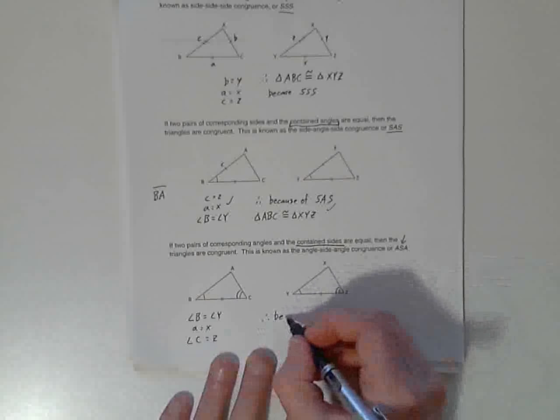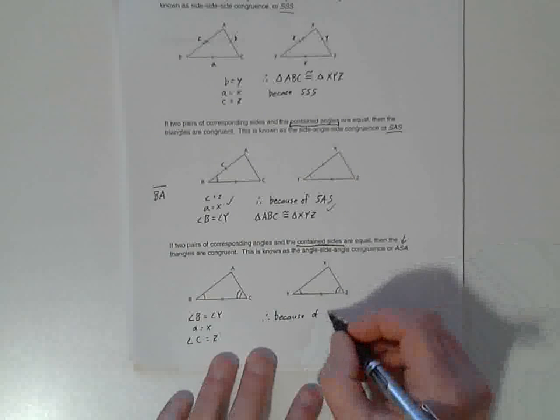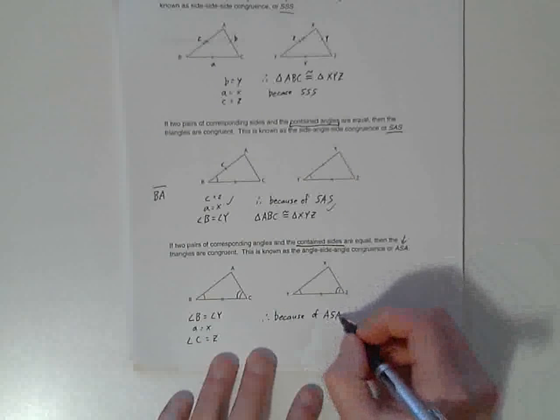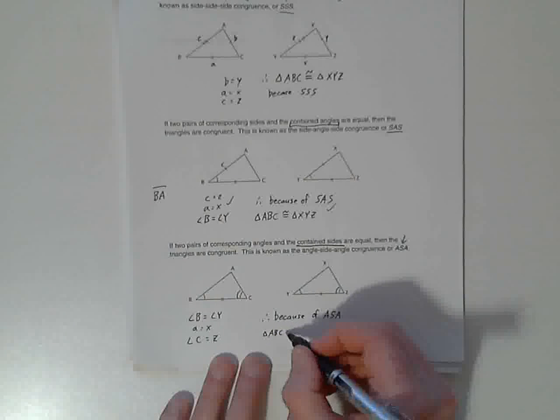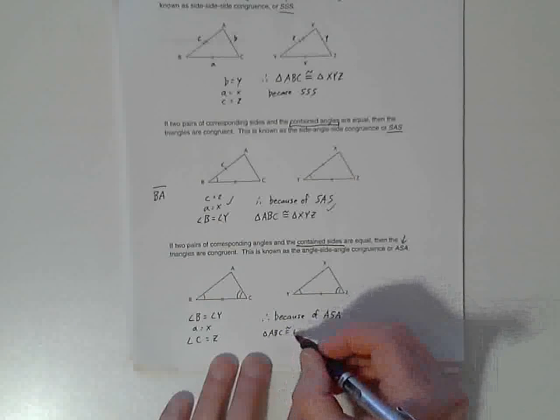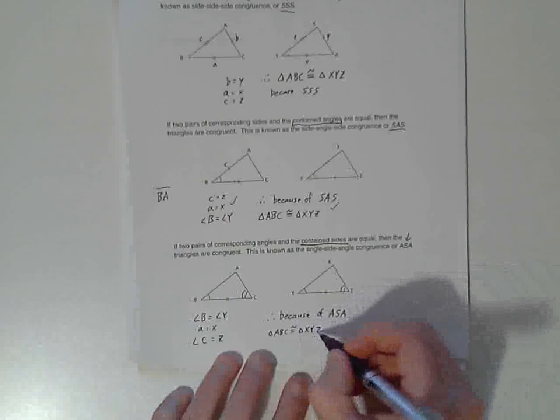So therefore, because of ASA, triangle ABC is congruent with triangle XYZ.